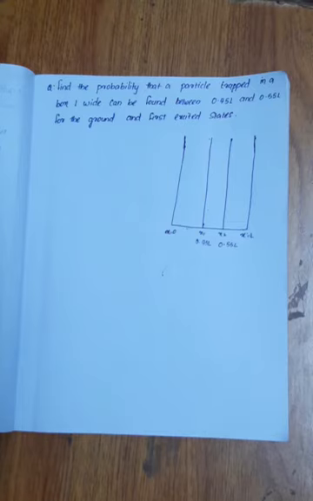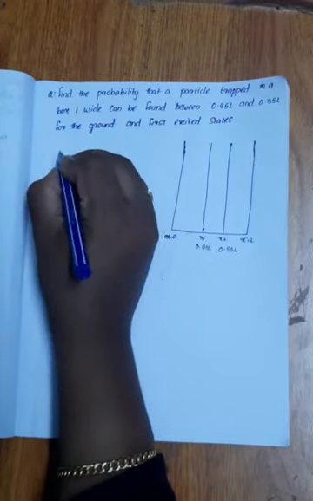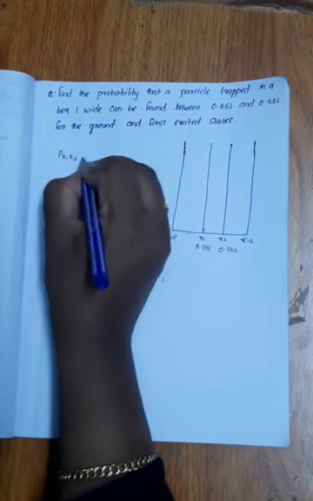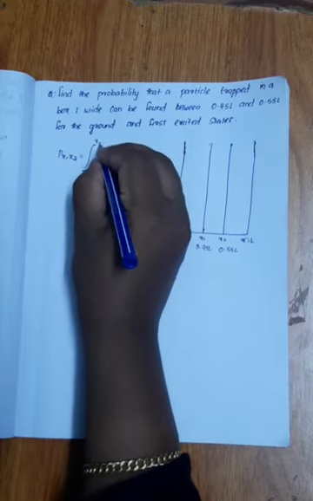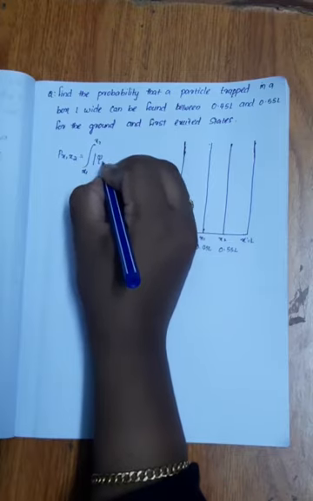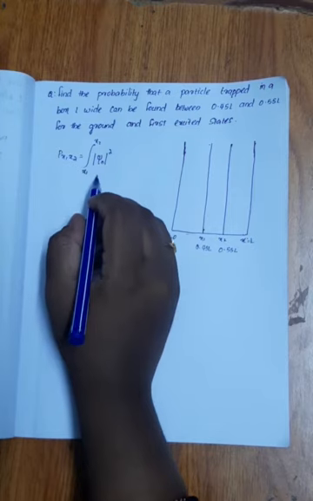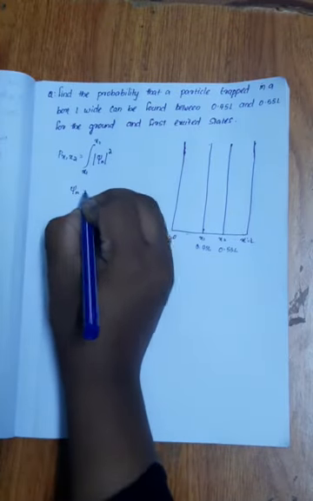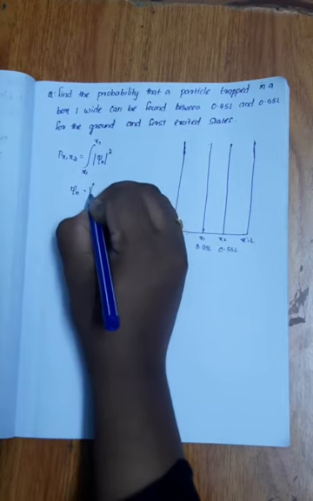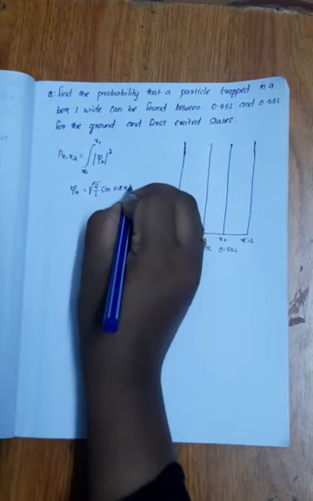We know the equation to find the probability of a particle between x1 and x2. P of x1 x2 equals the integral from x1 to x2 of modulus of psi n squared. Here psi n is the normalized wave function of a particle in a box: psi n equals root of 2 by L sin(n pi x by L).